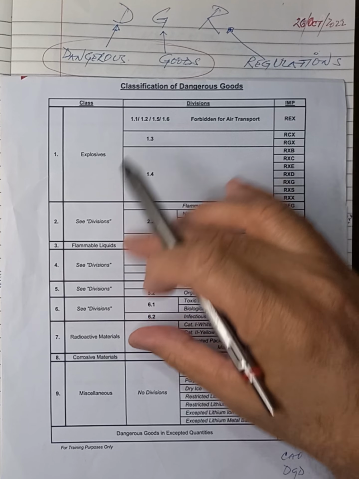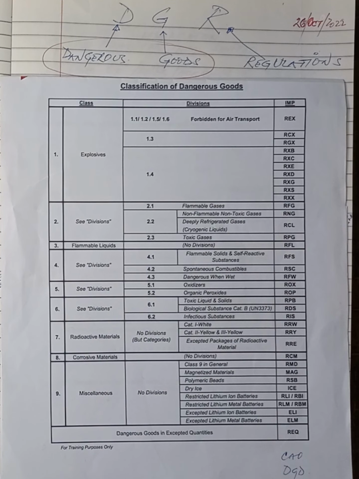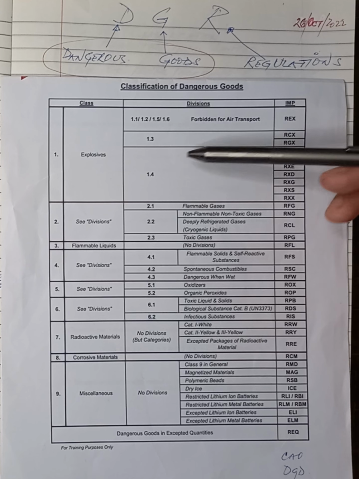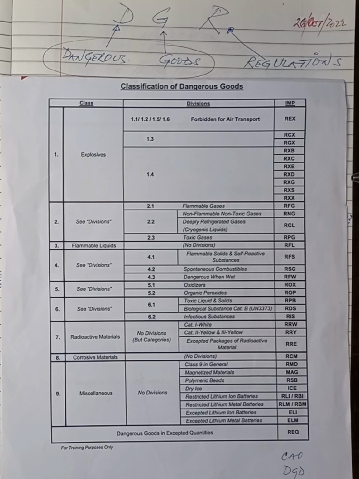So radioactive and non-radioactive. Here you can see the divisions. Some of the divisions are forbidden for air transport. Some of them we can carry, for example, in class 1 under special permission, and we have to follow the regulation as described in the dangerous goods manual.